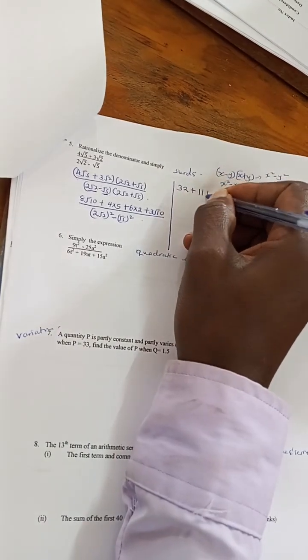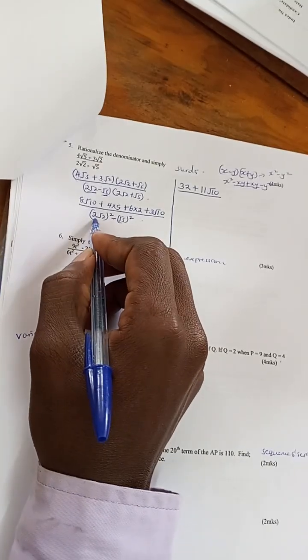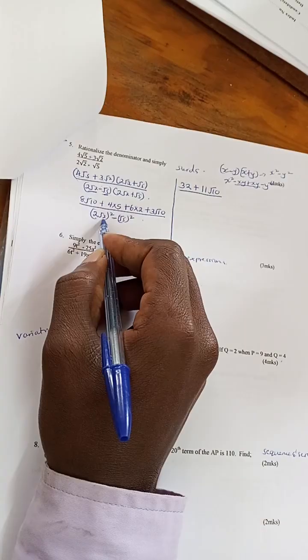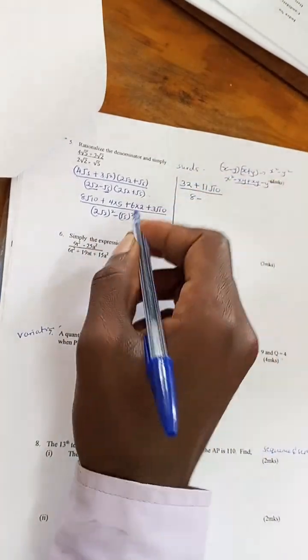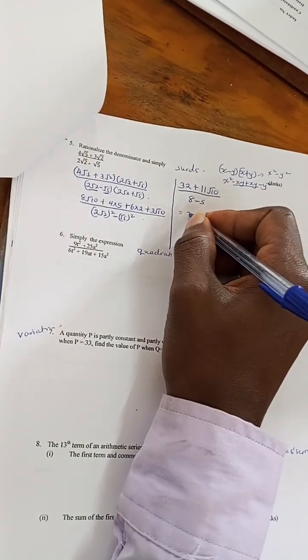plus 8 root 10 plus 3 root 10, you get 11 root 10, all over. That will be 2 squared, that is 4, and then root 2 squared, that is 2. So 4 times 2, you get 8, minus 5.